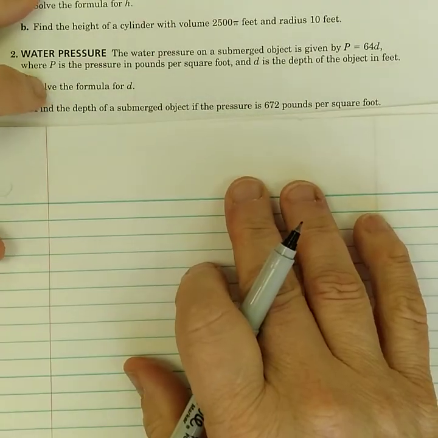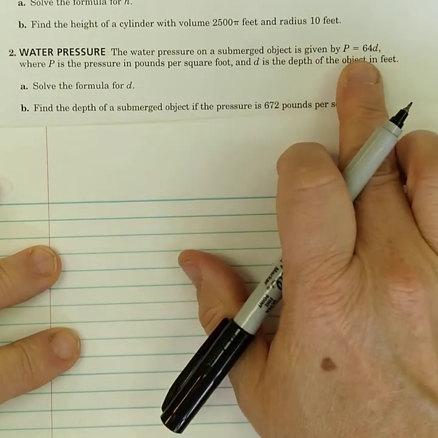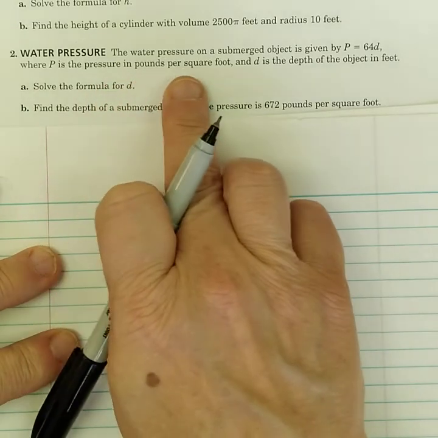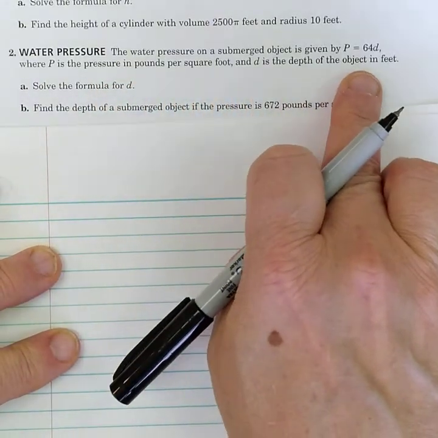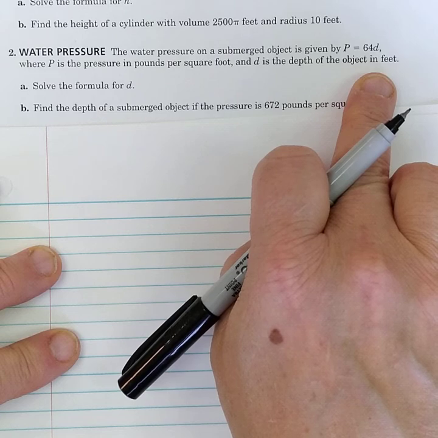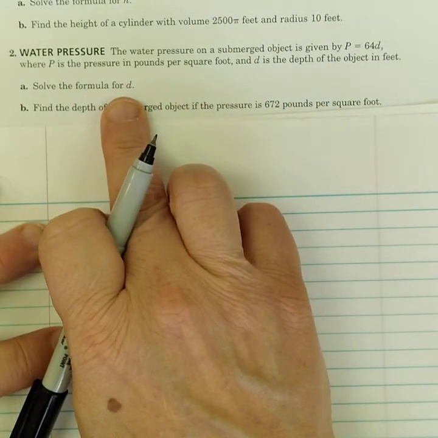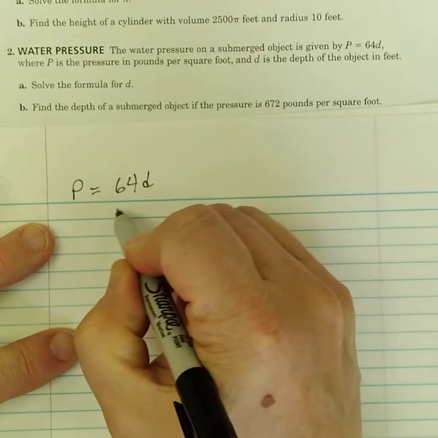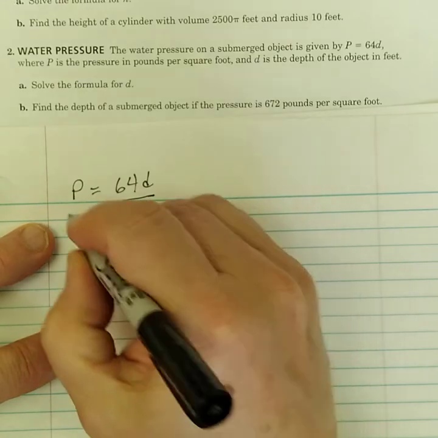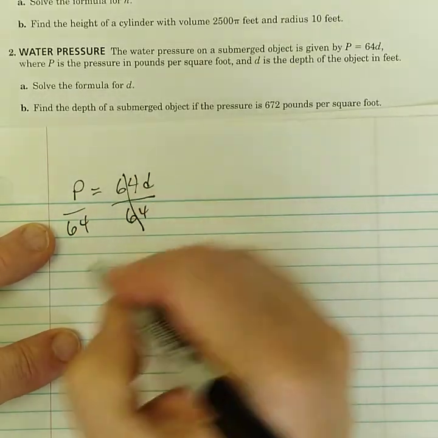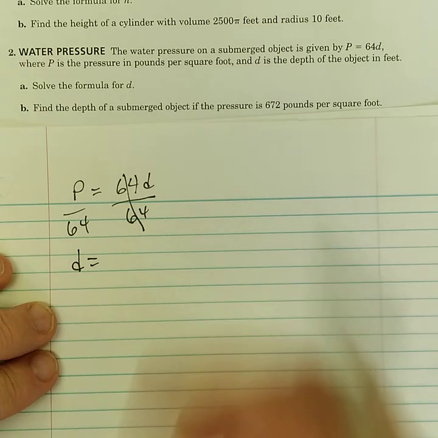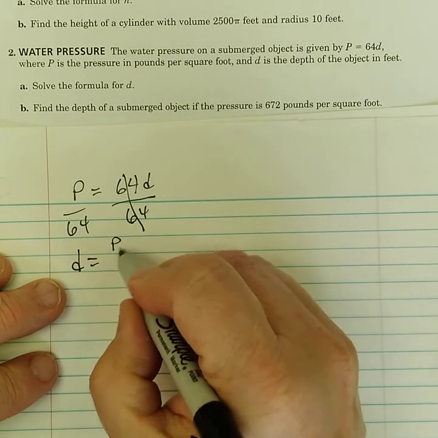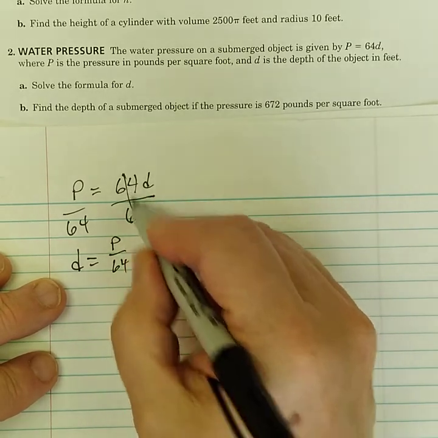The pressure on a submerged object is given by pressure equals 64 times the depth, where P is the pressure in pounds per square foot and D is the depth of the object in feet. Okay. Solve the formula for D. So we have P equals 64D. This one's really easy. You divide each side by 64 and you get D equals P over 64.